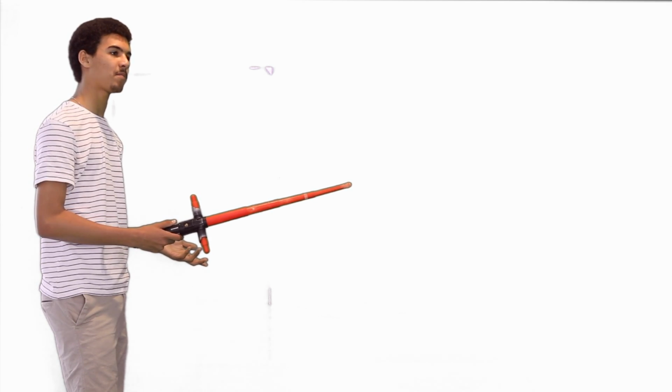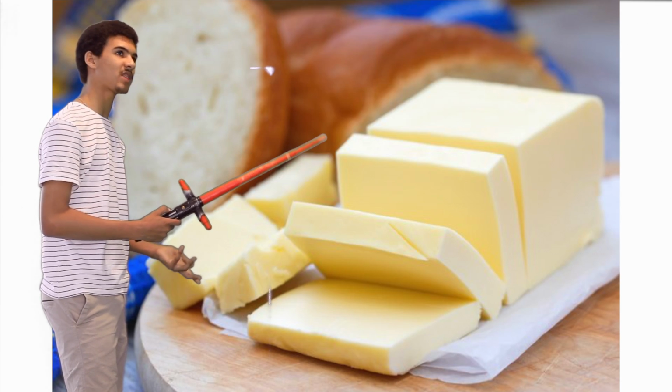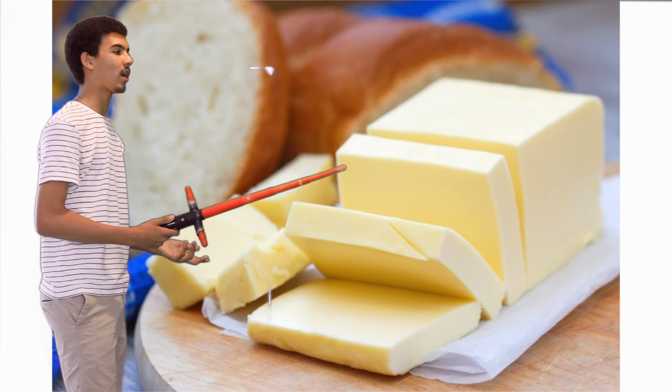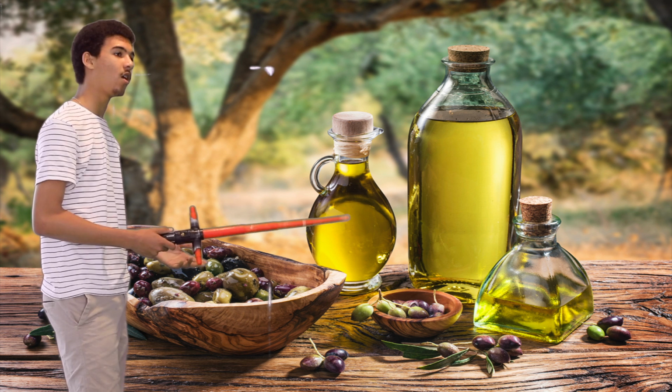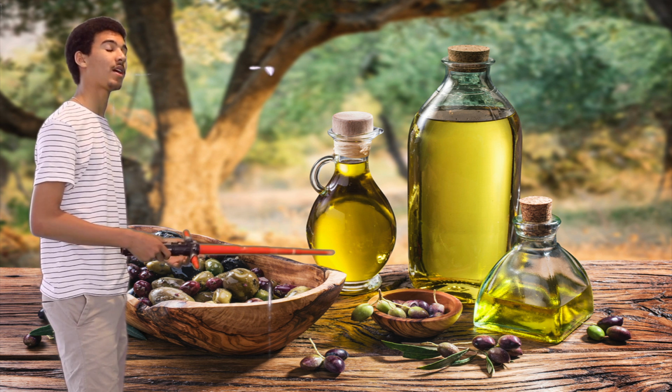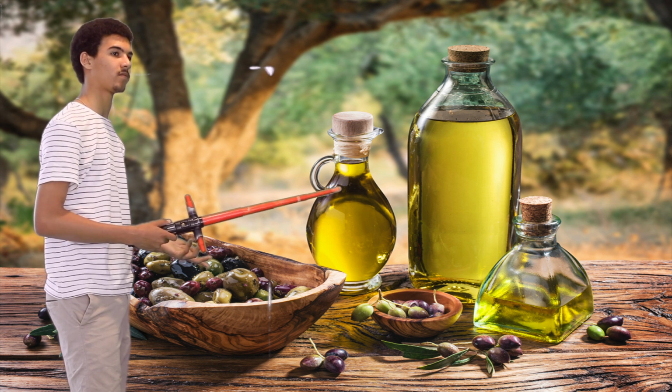Some examples of both of these: butter is an example of a saturated lipid, while oils like vegetable oil or olive oil are unsaturated. So that would cause them to be liquid, while butter is solid at room temperature.